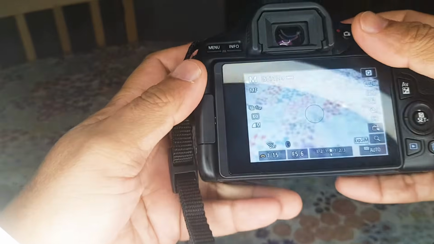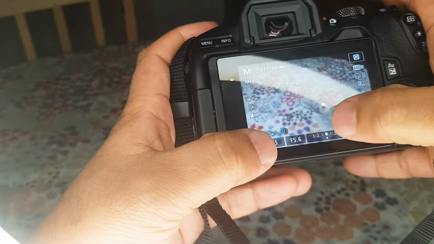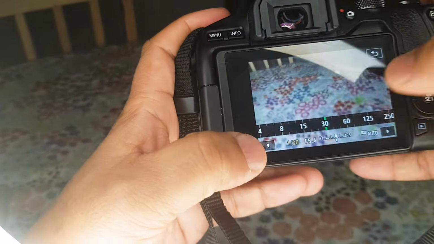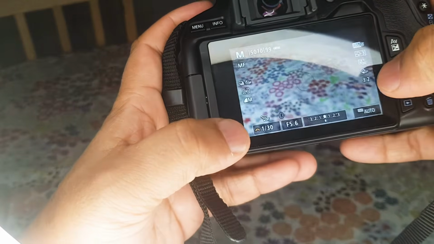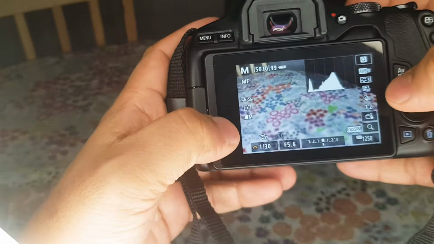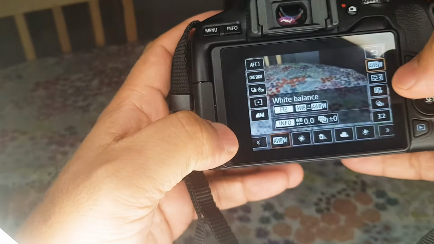You got your manual mode as well, where you can change your shutter and your aperture, and ISO. So you click on your shutter, and you can literally do like this, or you click on your f-stop and you can change it that way as well. You got your standard histogram. So again, click on your Q button.